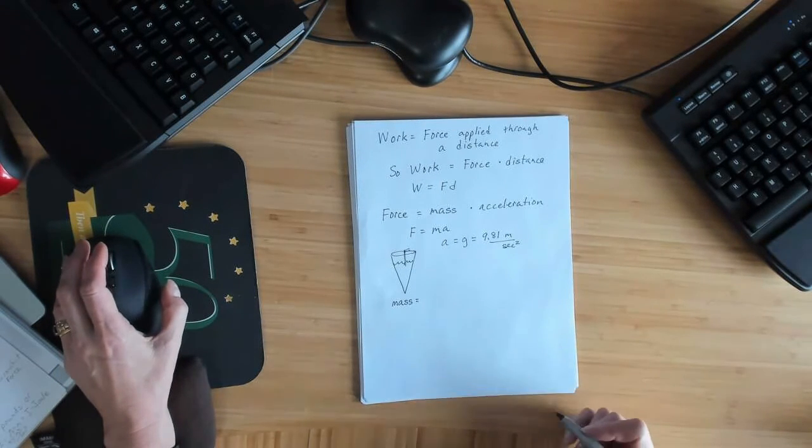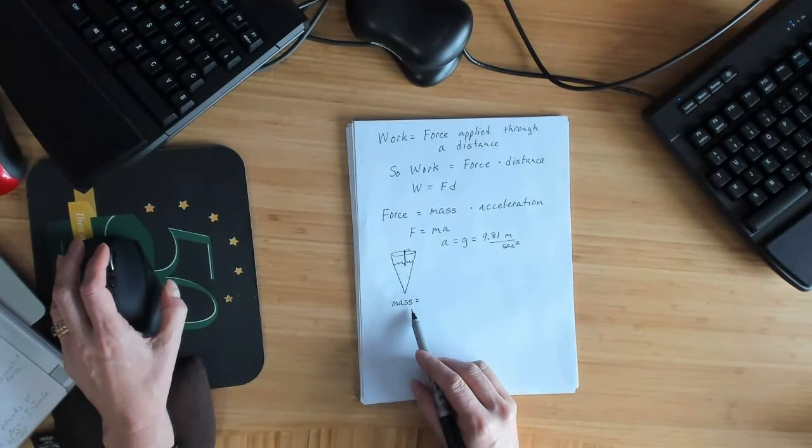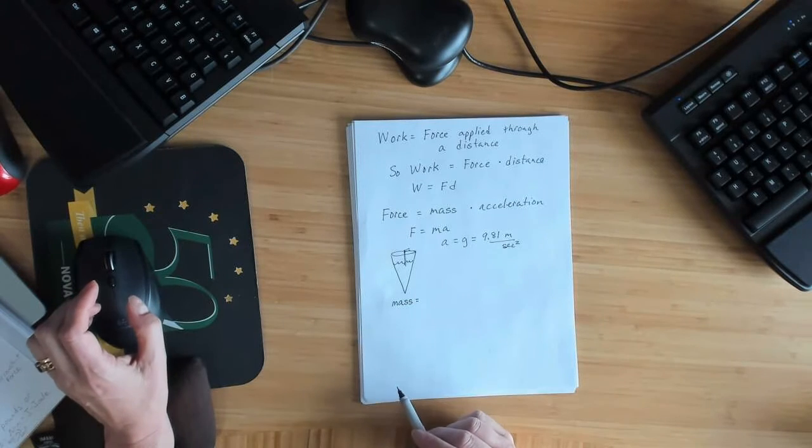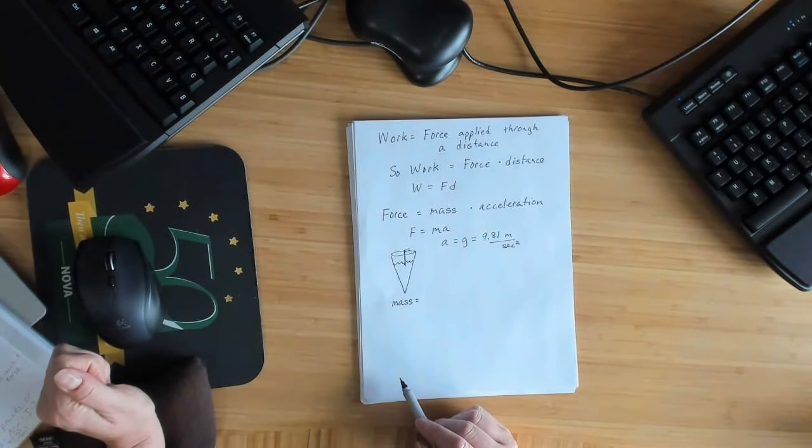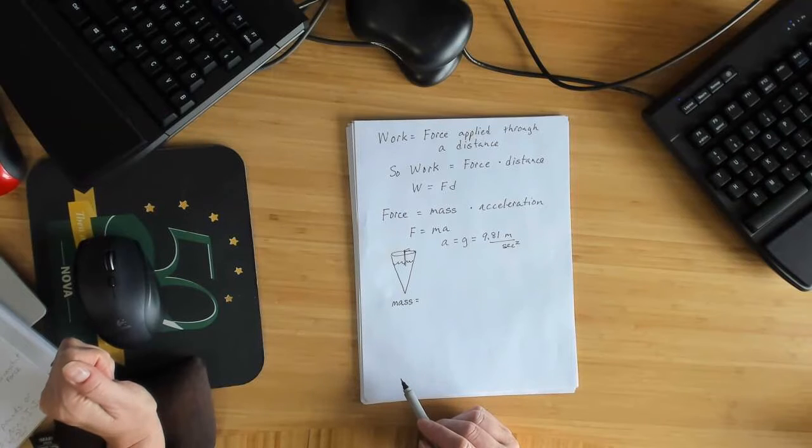The next thing we need to consider is the mass of the liquid we're trying to lift. So if we're thinking about mass, how are we going to measure the number of particles, the number of atoms that make up all the liquid in the container? In that case, we need to think about the liquid as being a more or less uniform substance.